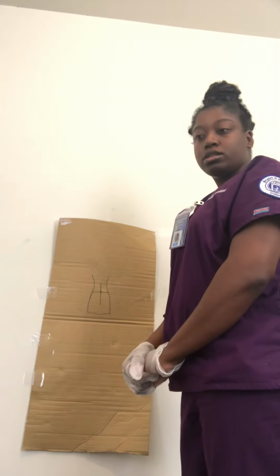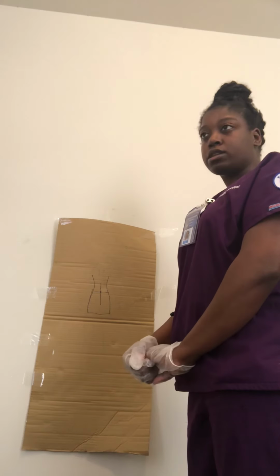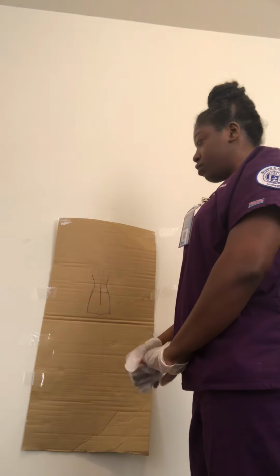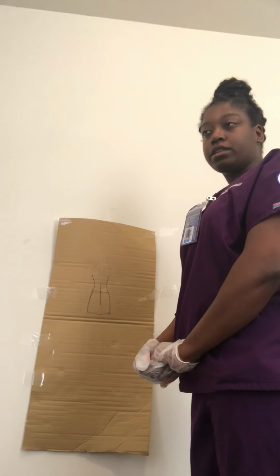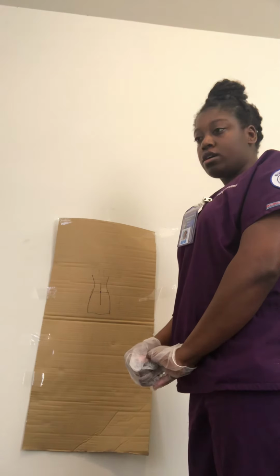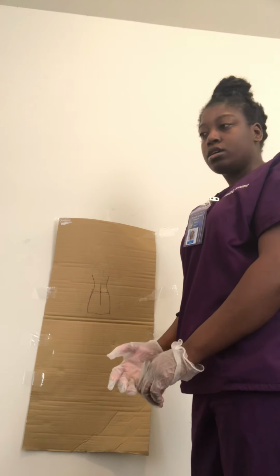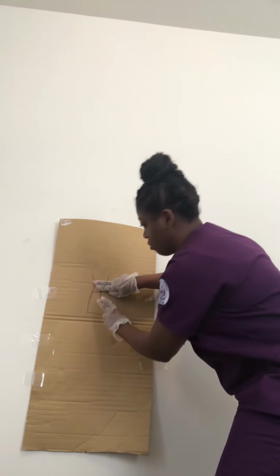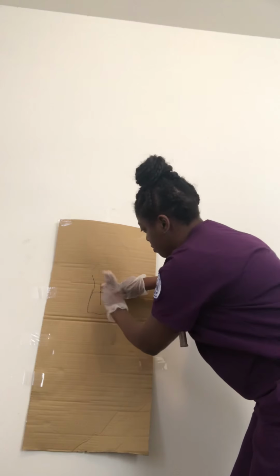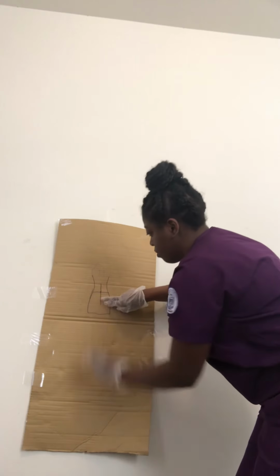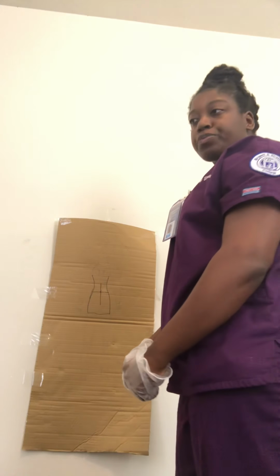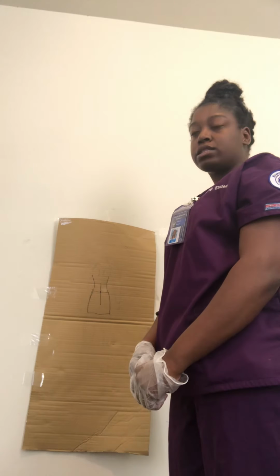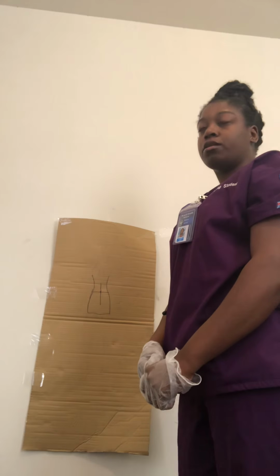Now I will percuss all 4 quadrants. As I'm percussing, I'm checking for tympany. And tympany is a hollow drum-like sound. And I would start at the right quadrant. No tympany noted. If there was dullness, it would be a dull sound, and that means it's a sign of mass blockage or enlarged organ.